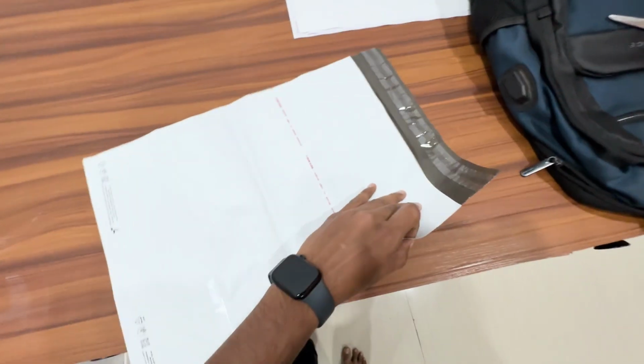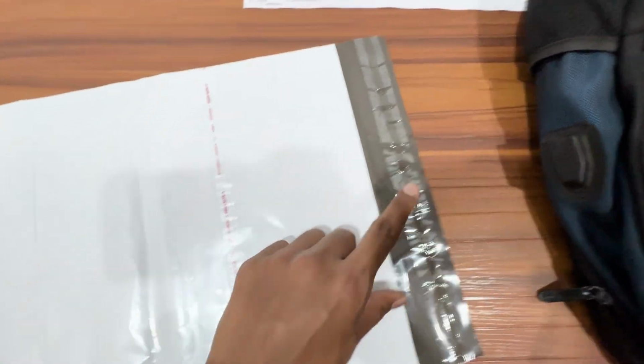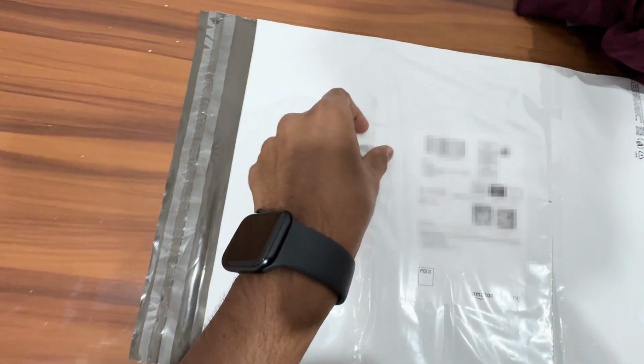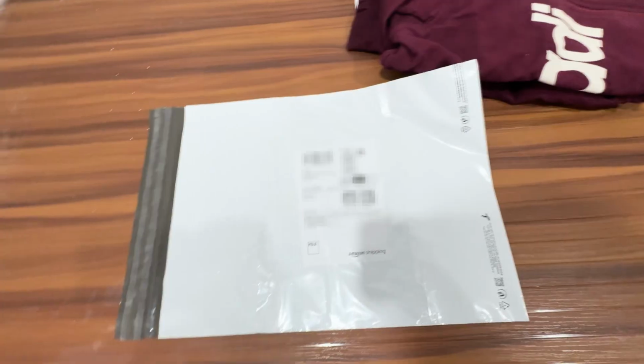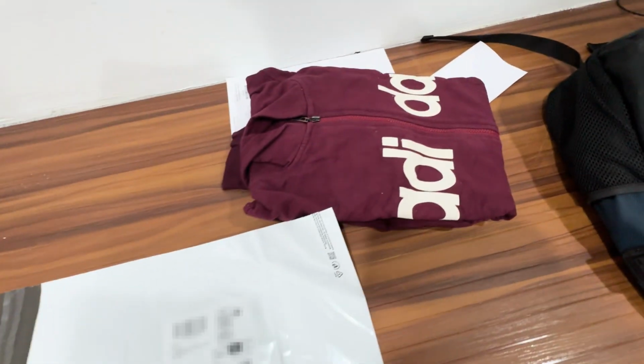There are 2 stickers available here. If you peel the sticker and stick it, it will be properly locked. Next is the cover here. Stick the Amazon label inside. There is a protective layer on the delivery cover. I will show you now. I will cut the Amazon label and stick it inside. It is properly locked. I have taken a dummy t-shirt as an example.